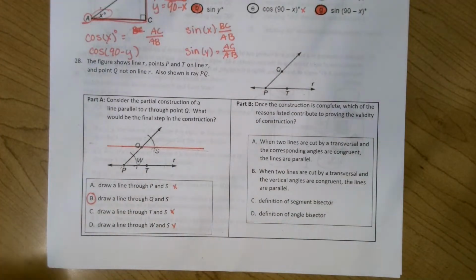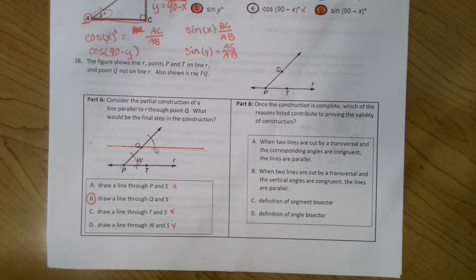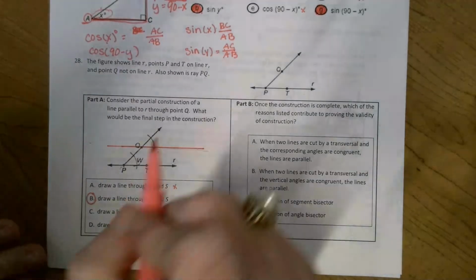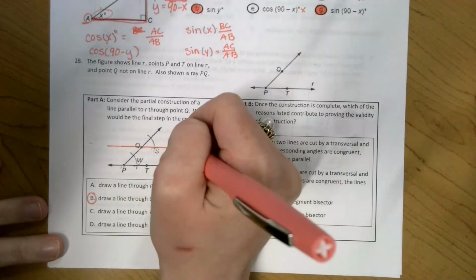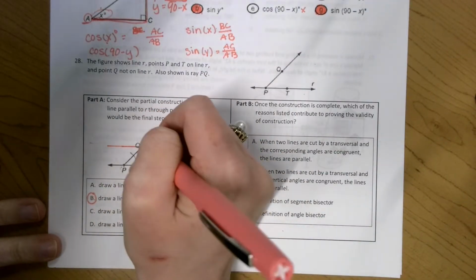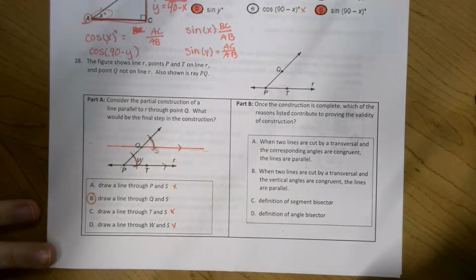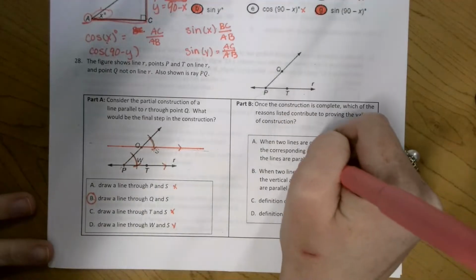Okay, part B. Once the construction is complete, which of the reasons listed contribute to proving the validity of the construction? So basically it's why are these parallel? Okay, so A, when two lines are cut by a transversal and the corresponding angles are congruent, the lines are parallel. And that would make sense because these are parallel lines. This arc from this point to S is the same as from this point to W. So those would be two congruent arcs. So this one makes sense.